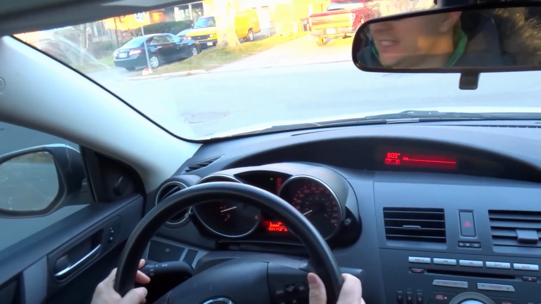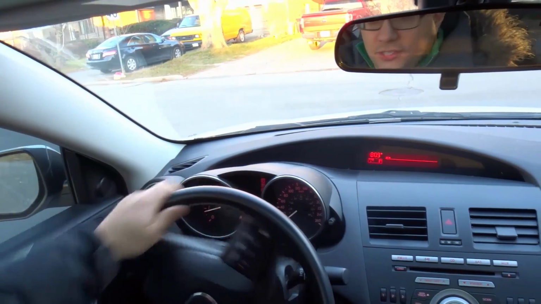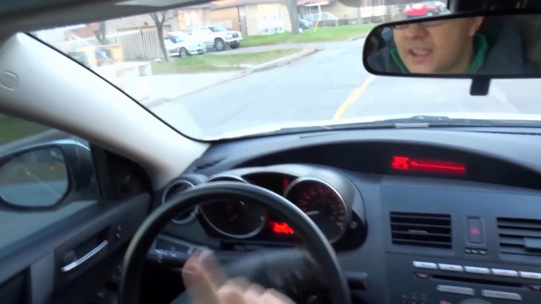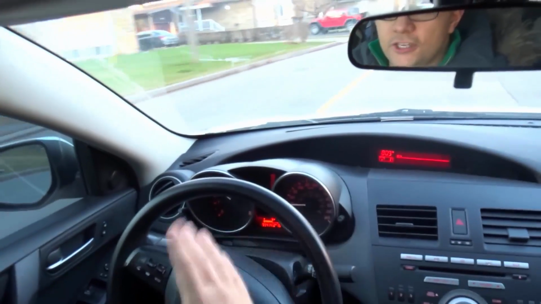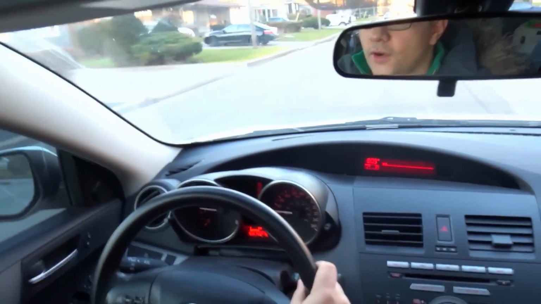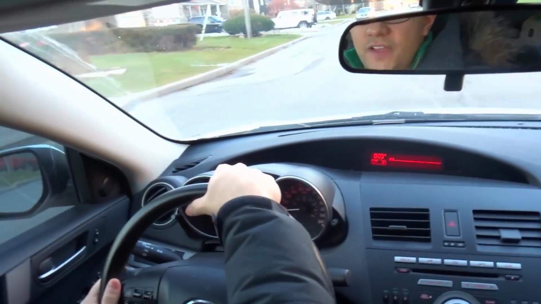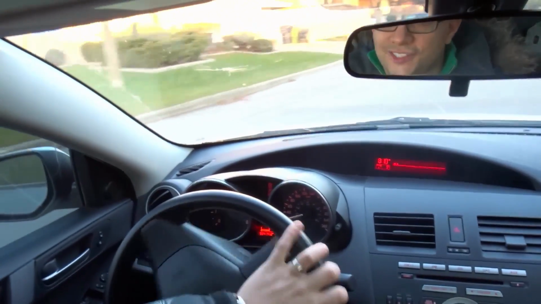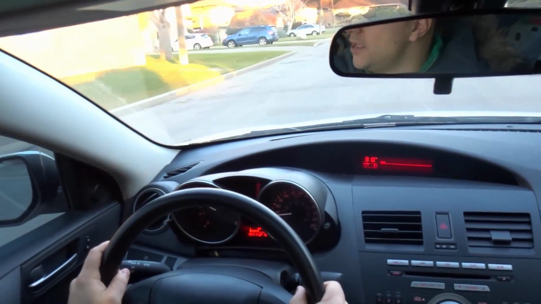But that's basically it. Right turns and left turns are very similar, but at the same time, they're also very different. So it's really important to know the differences when you're learning how to drive and so forth. And for that reason, I just wanted to make this video to outline the differences of right turns versus left turns.